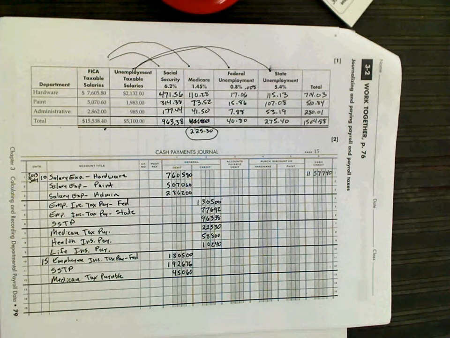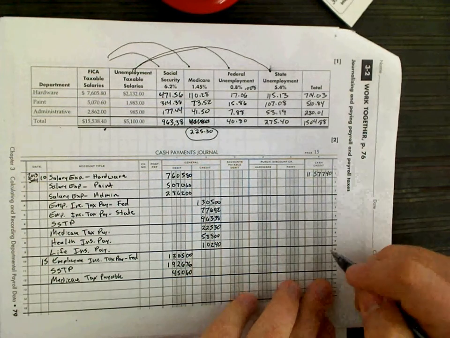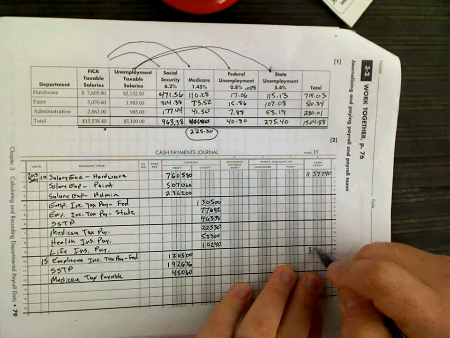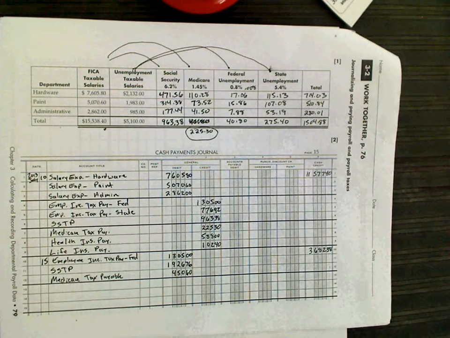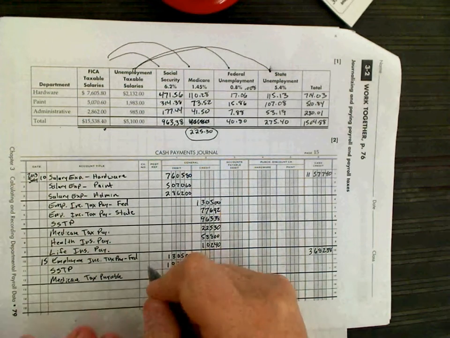I get 3682.38. That is check 265. That one was 260.